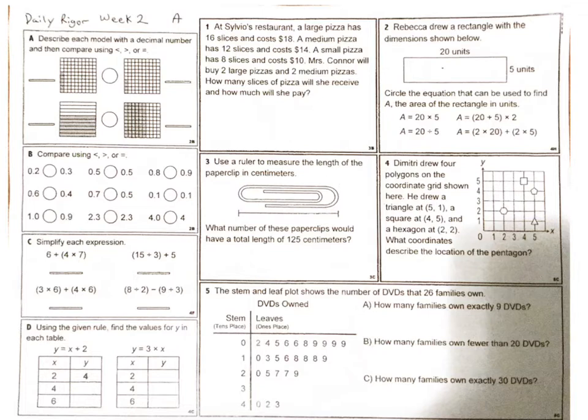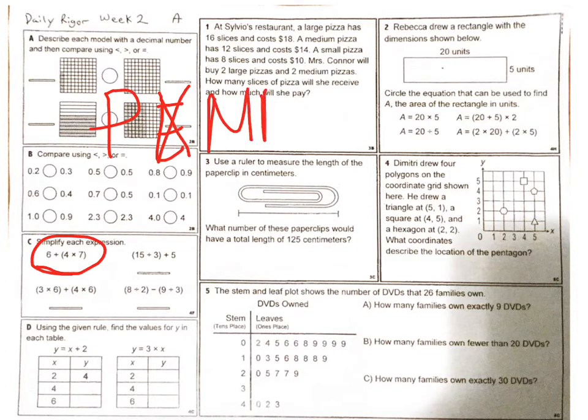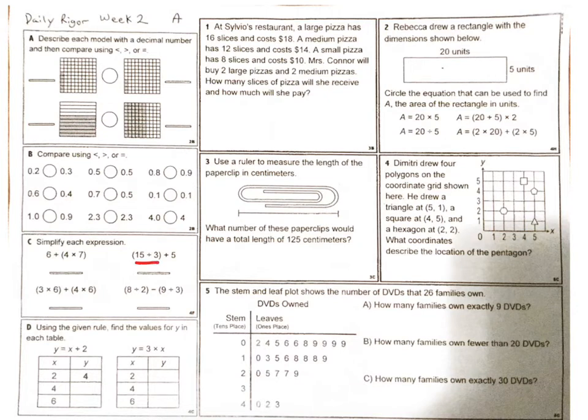C, simplify each expression. Parentheses first. We don't do exponents in 5th grade. Multiply and divide from left to right. Add and subtract from left to right. Remember, if there's parentheses next to a number, it's multiply, but you don't have any. So you would multiply first and then add 6. Okay? On this one, you would divide and then add. Multiply, multiply, and then add. Divide, divide, subtract. Okay? Order of operation.